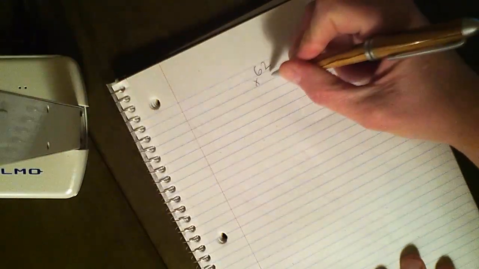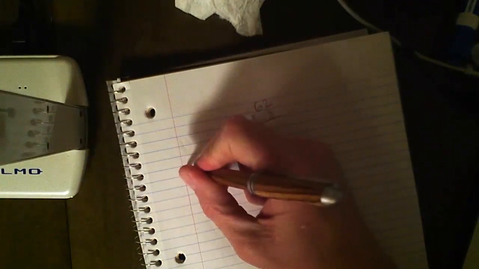We're working on multiplying 2, 3, and 4-digit numbers by 1-digit numbers. For example, solving a problem like 62 times 8, something like that. And I'm going to show you 3 different strategies that you can use to solve this problem, okay? First one we've been working on, this is called the distributive property, okay?